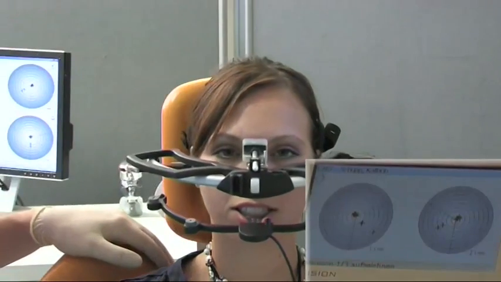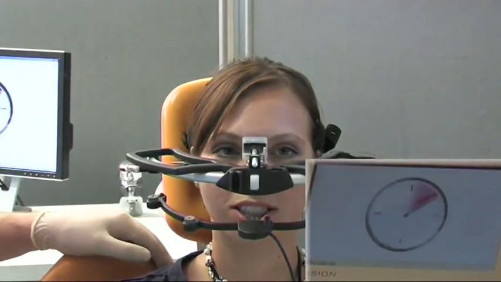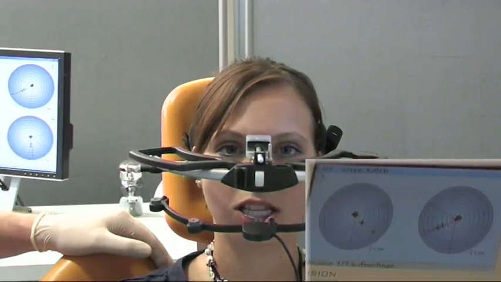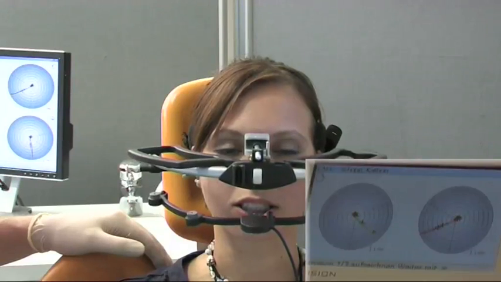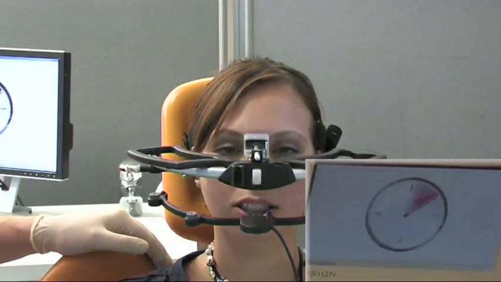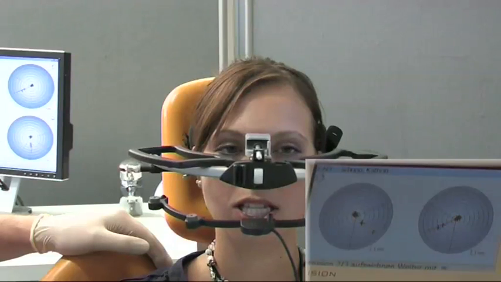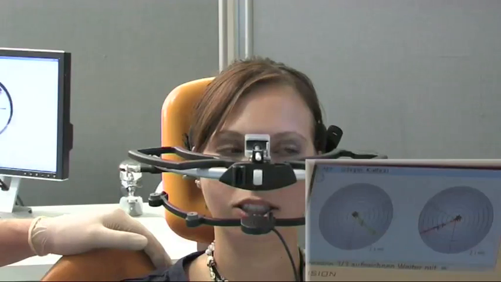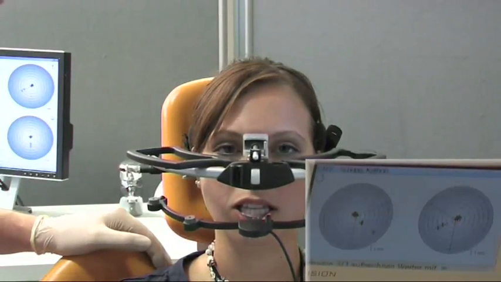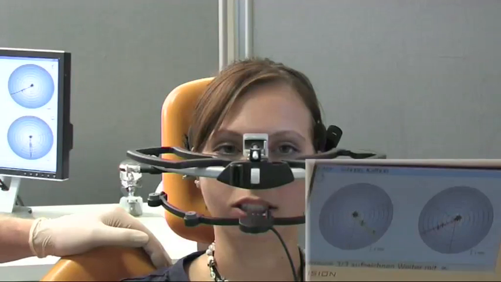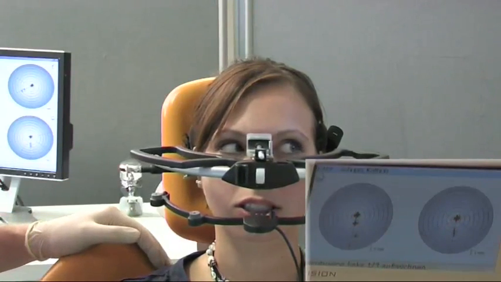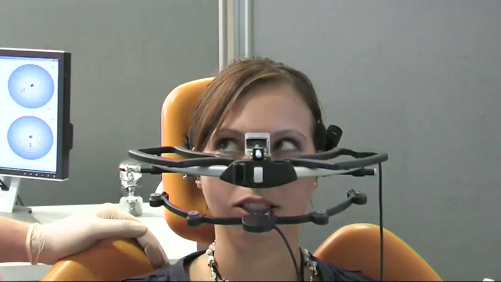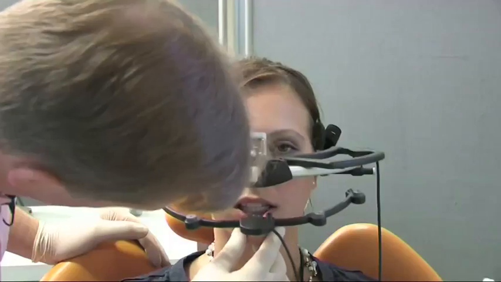Good. Then please look straight ahead. Jaw forward as far as you can and back. And forward as far as you can, back. And forward as far as you can, back. Now move your jaw once more to the left. When you do that, you always go a little to the rear. We don't want that.